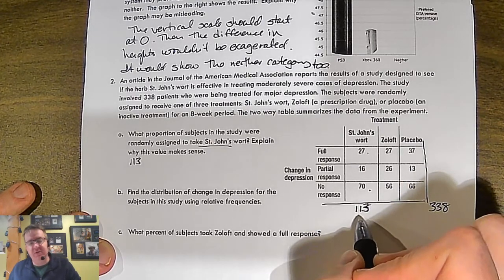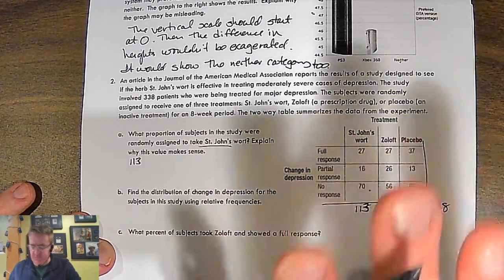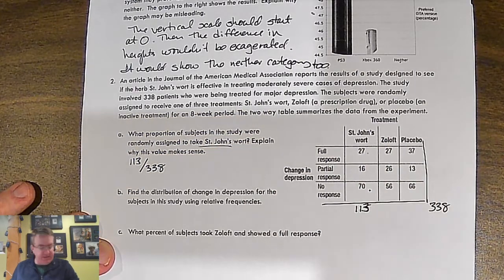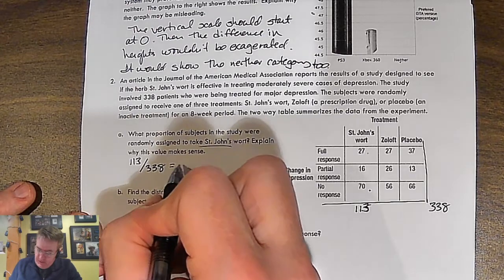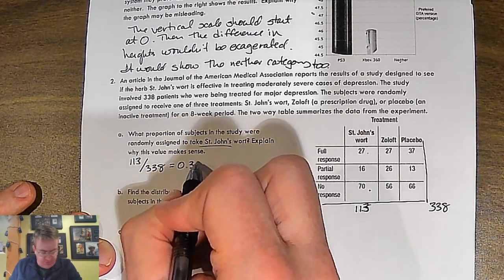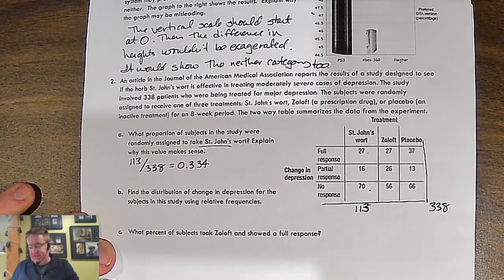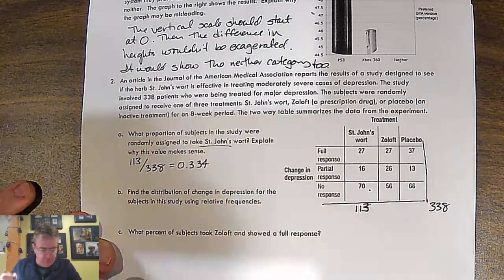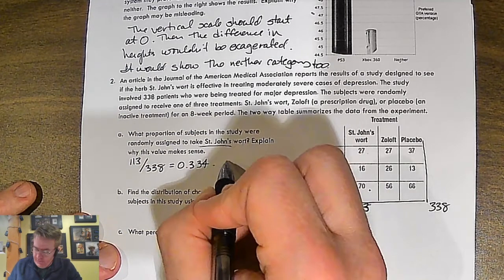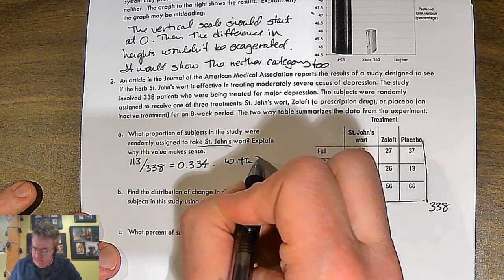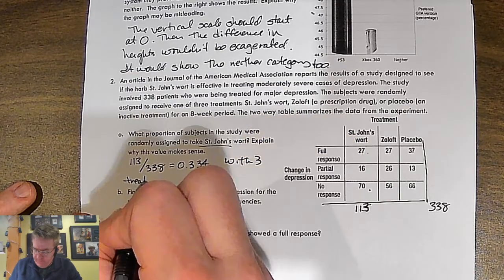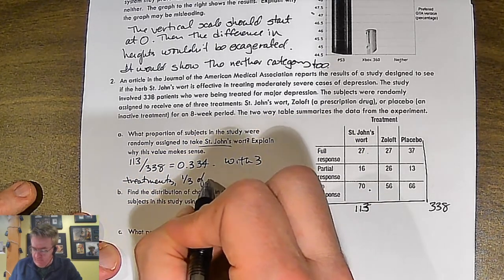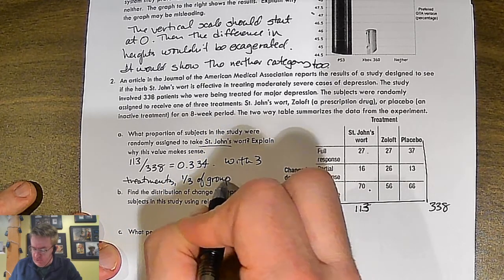I know, some of you guys, I could hear you screaming. I thought, just ignore it. Apparently, I should have listened. I'm sorry. So 113 out of 338. That's going to give you a number equal to about a third, which actually would make sense because you'd think you'd give a third of everybody. Explain why this value makes sense. With 3 treatments, a third of the group should get each.